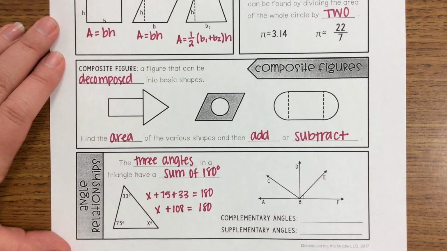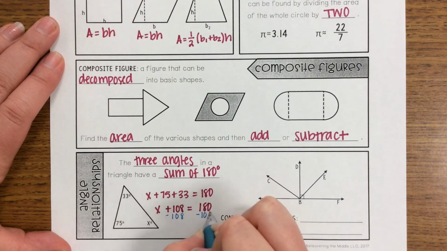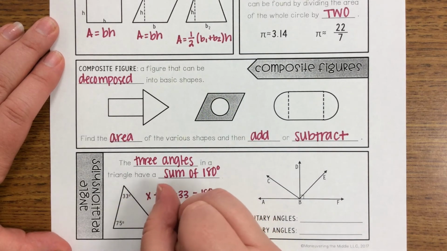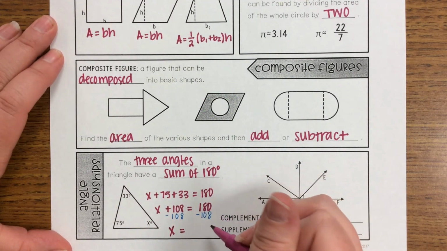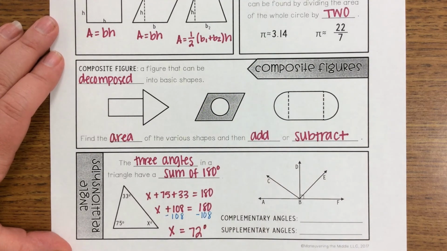Now to solve for x, or in other words, to isolate my variable, I need to go ahead and subtract 108 from both sides. X plus 108 minus 108 would just leave me with x. And 180 minus 108 would give me 72. So the measure of that missing angle would be 72 degrees. And I could add 75 plus 33 plus 72 up together, and when I add all three of those values together, it should be equivalent to a total of 180.